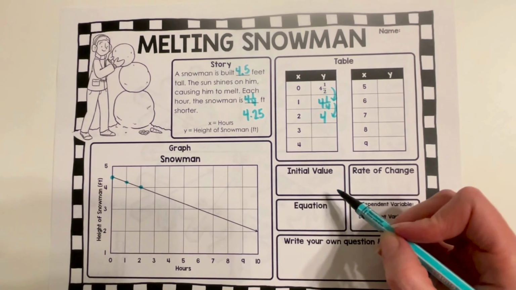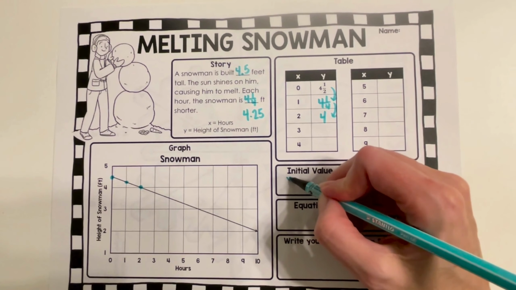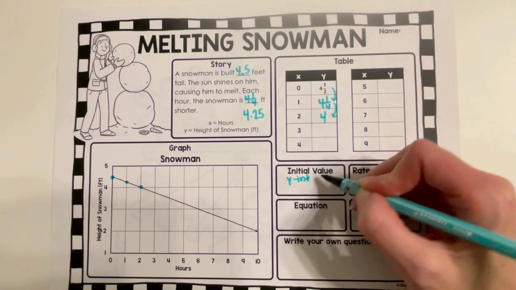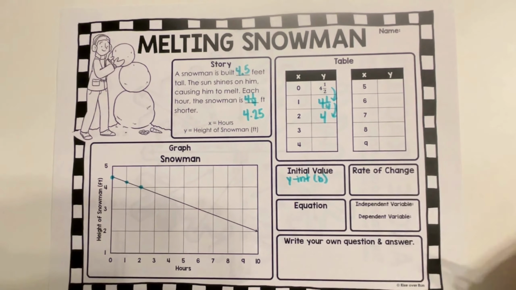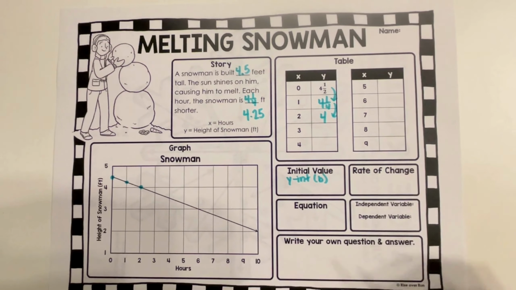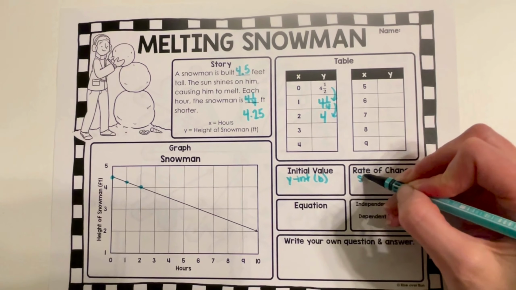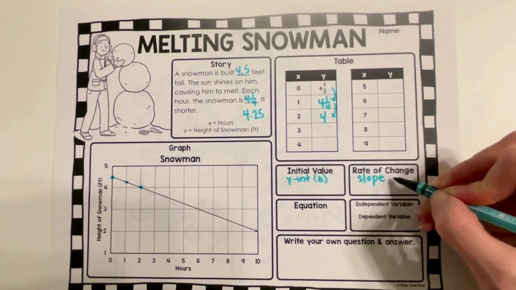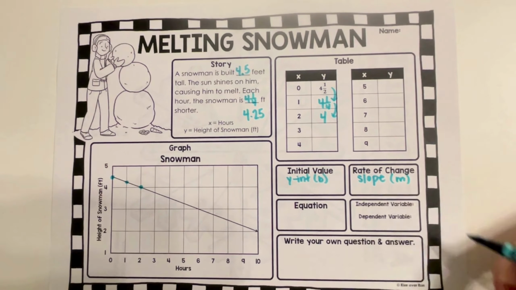All right, initial value, that is the same thing as the y-intercept or the b value from an equation. You can get that either from the graph or from the table. Rate of change is just another way to say the slope, which is also the m value of the equation.